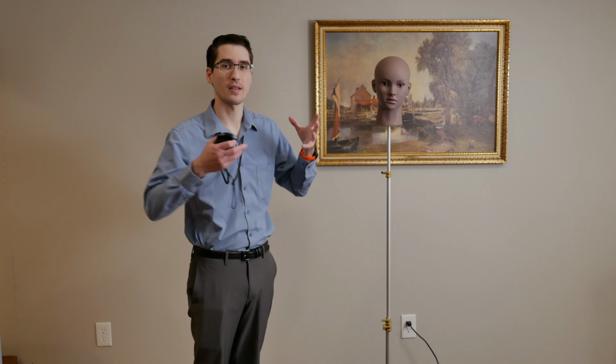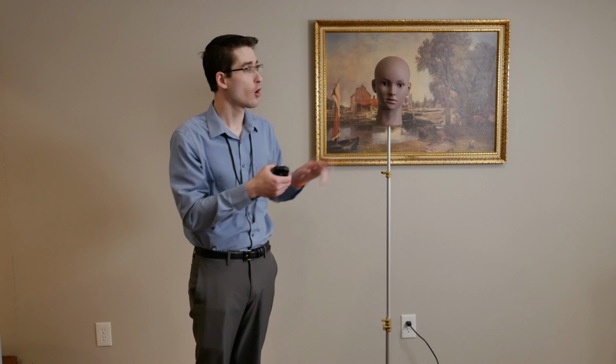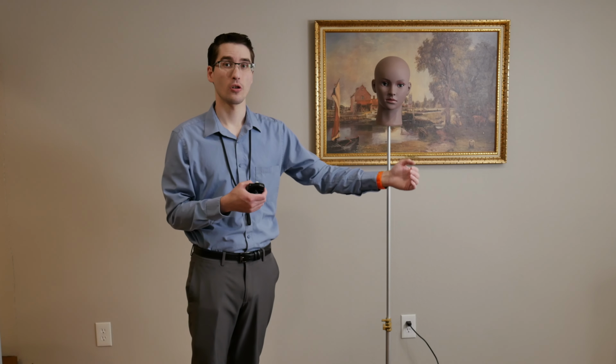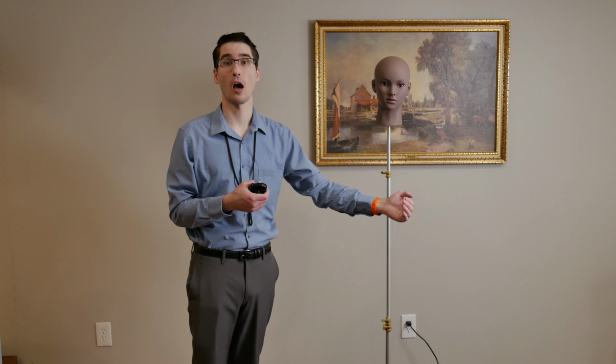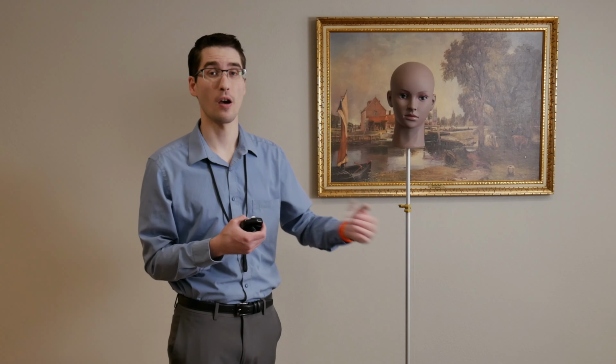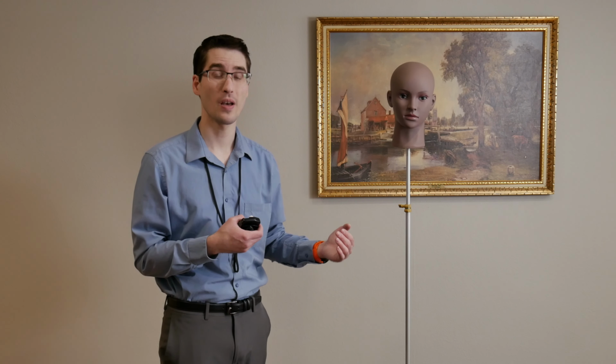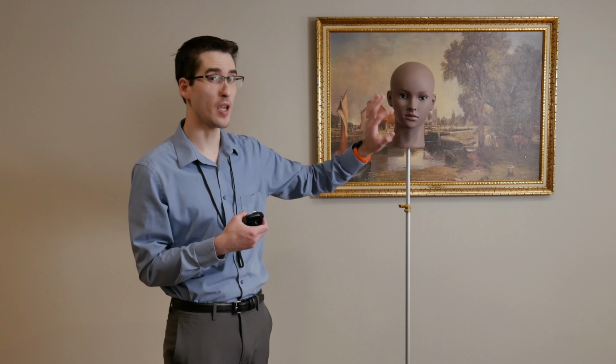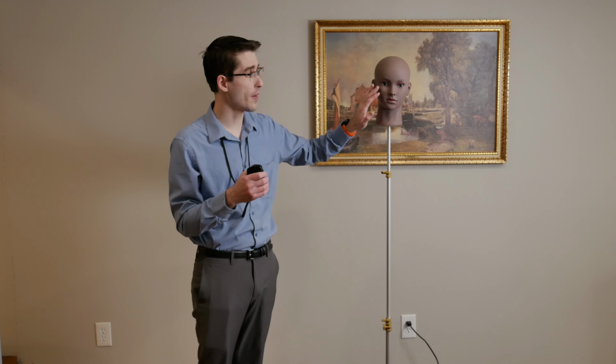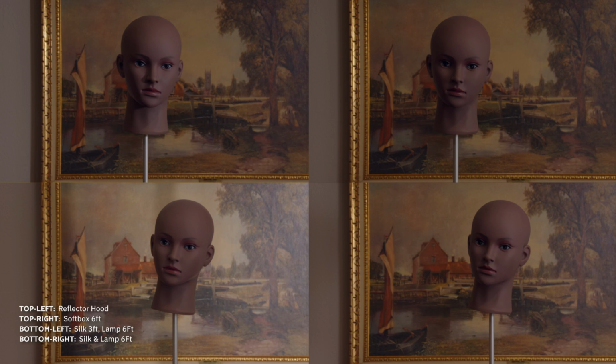When the silk is attached to the lamp in the softbox form, moving that lamp further back will make those shadows harder. When you have the silk attached to a C-stand and independent of your lamp, that means when you move your lamp around further away or closer up, it won't affect the shape of the shadows. At the same time, this is still way more diffused than when we used the hood, because it is still a more diffused source than not.